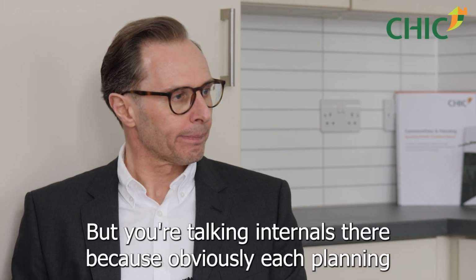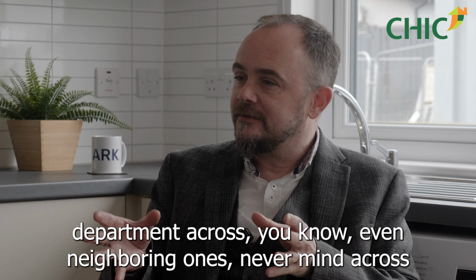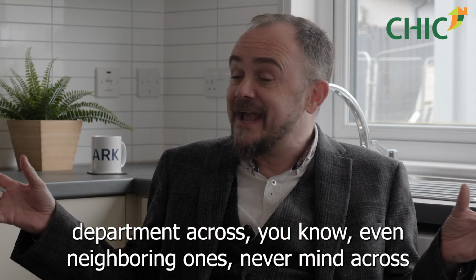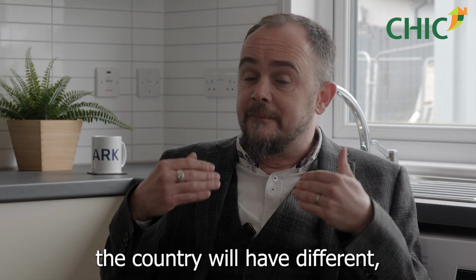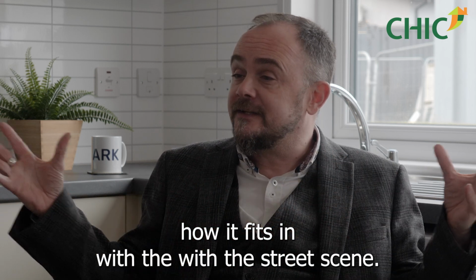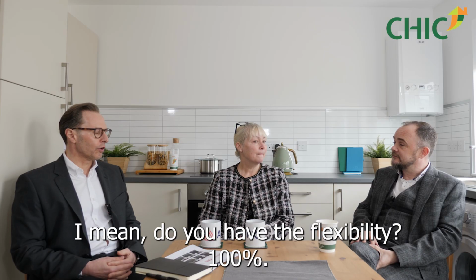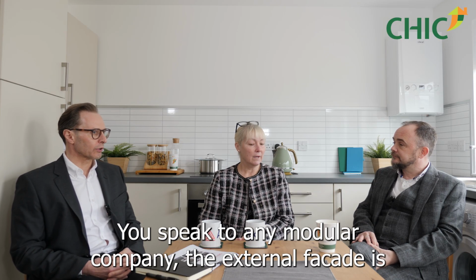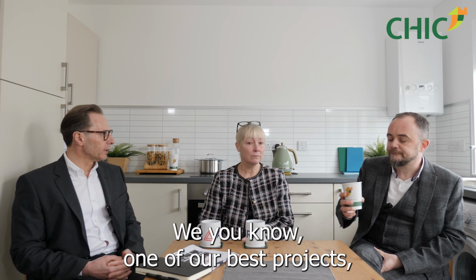But you're talking internals there, because obviously each planning department, even neighbouring ones, never mind across the country, will have different expectations of how a unit looks and how it fits in with the street scene. Do you have the flexibility? 100%. And you speak to any modular company, the external facade is only about money. It's not about what you can put on it.